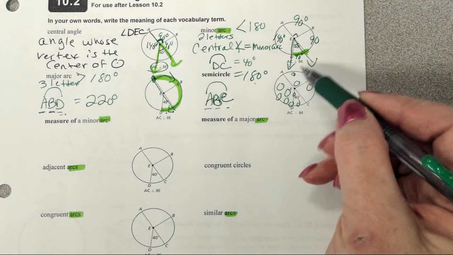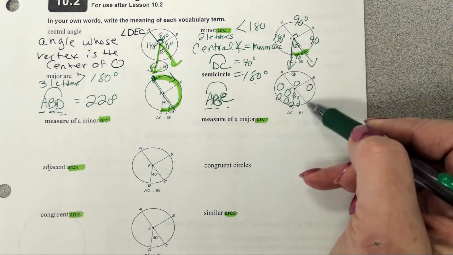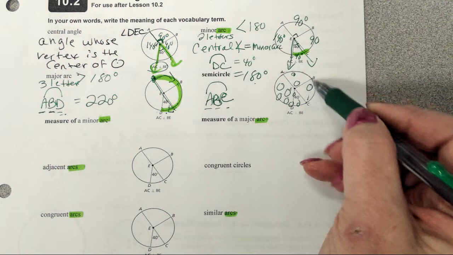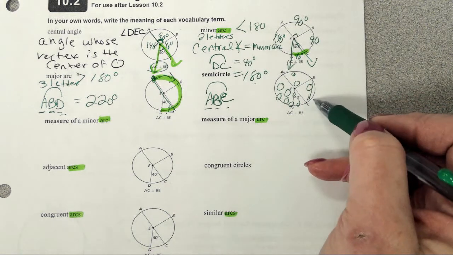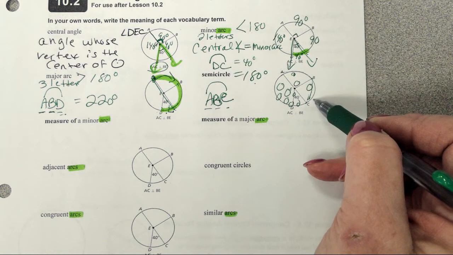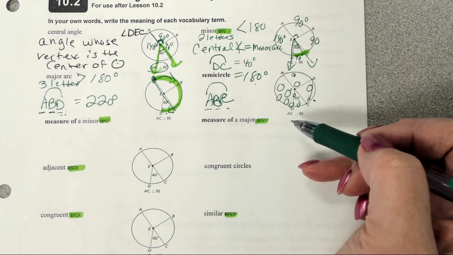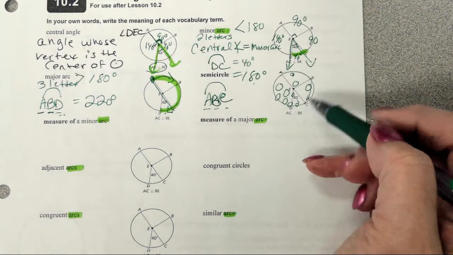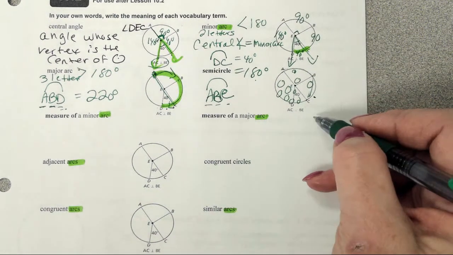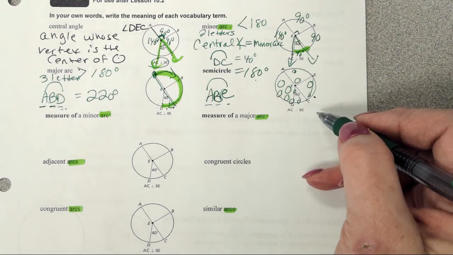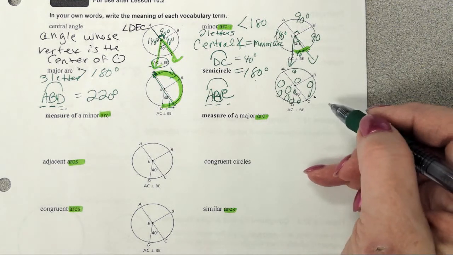Well, again, if I said A, B, C, then I'm telling you, go this way. This is the side that I want. So it would be ADC if you wanted to? Yeah, I could say ADC if I wanted that other side, but I don't. Okay? All right. Either way, they're both the same amount if you've actually cut it in half, but a diameter does cut it in half.